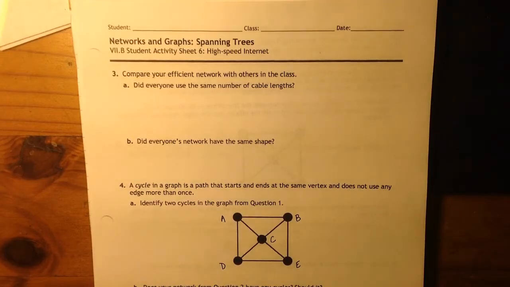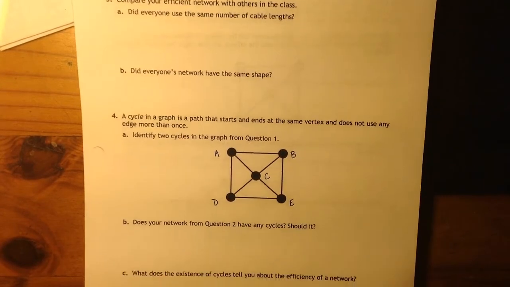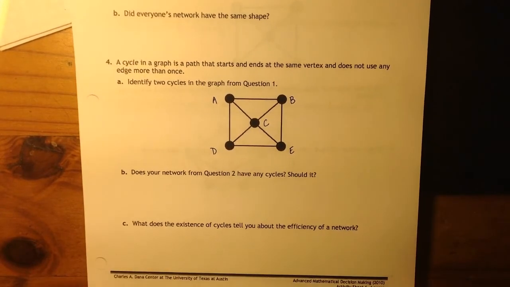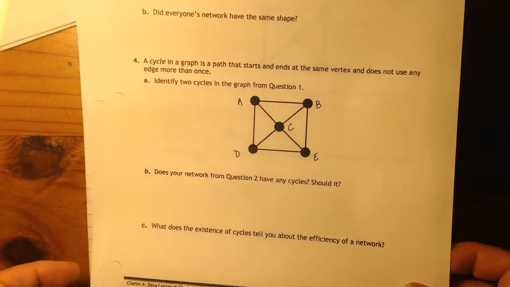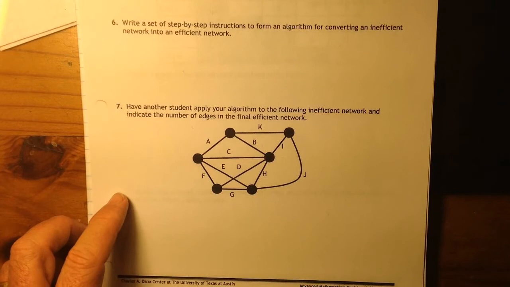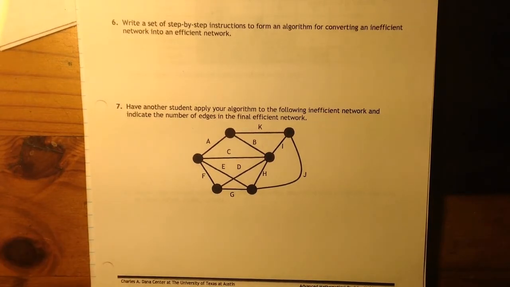And then look at your network that you had in question 2 and see if it has any cycles. What does the existence of cycles tell you about the efficiency of a network? Okay. So what does the existence of cycles tell you about the efficiency of a network? All right, number 5, describe how a cycle is similar to an Euler circuit. What do they have in common there?